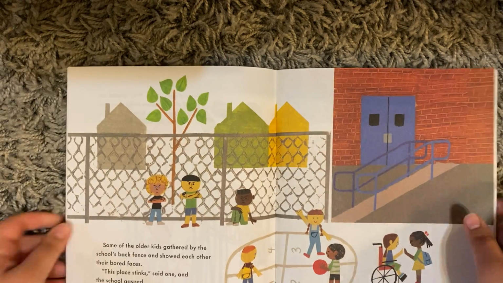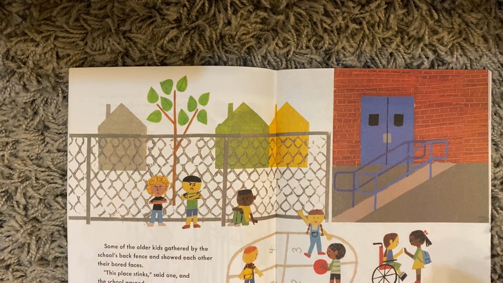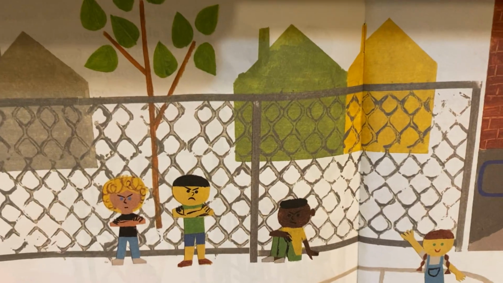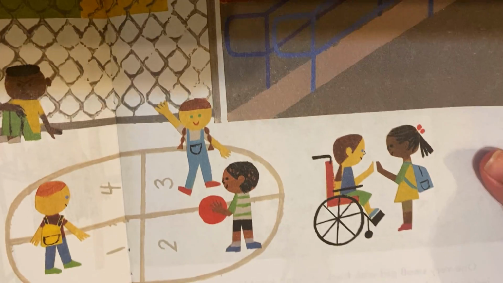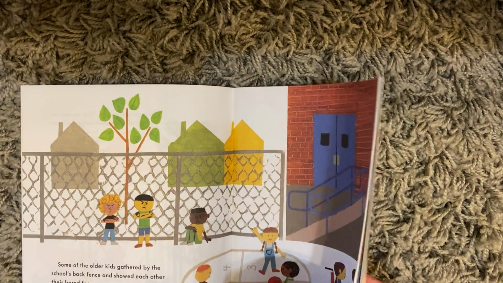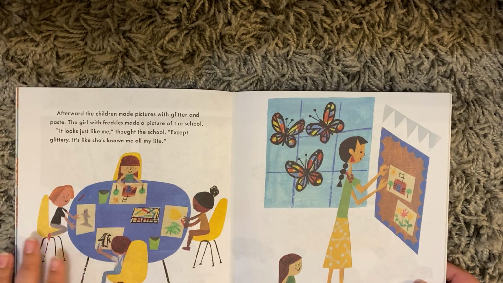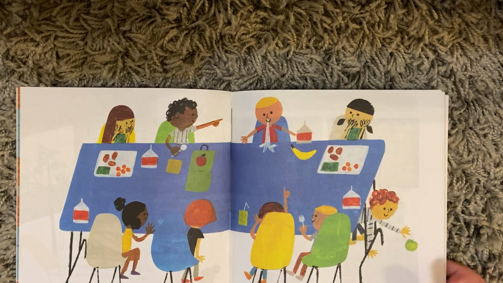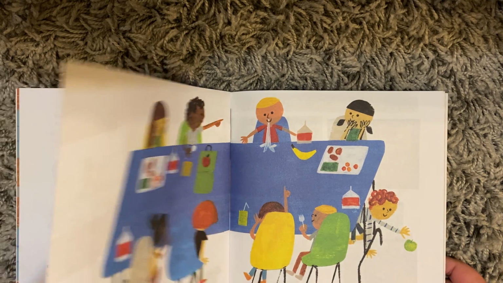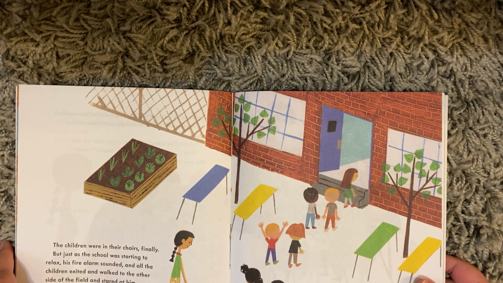This one. So you can see that these kids are not happy while the other ones are all smiling and having a really good time. I think that the use of the shapes in this one, though, just overall added to the way that we understood the story. Yeah, did a super awesome job.